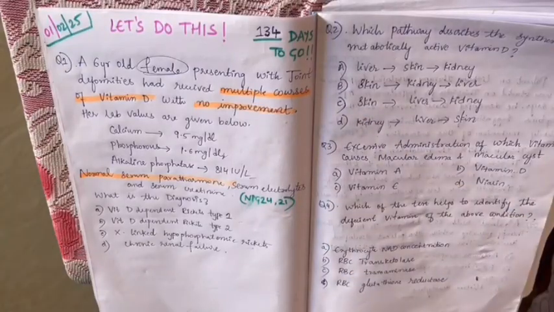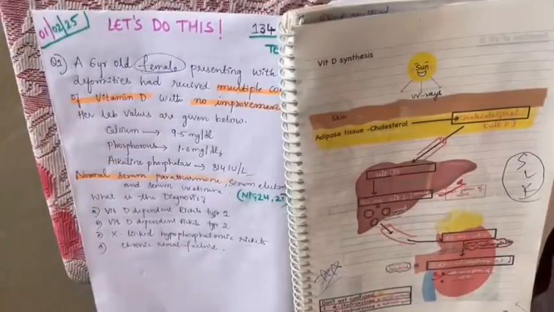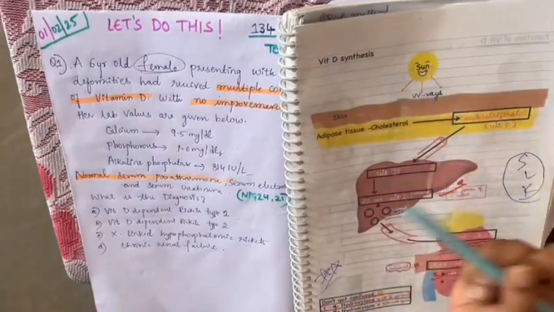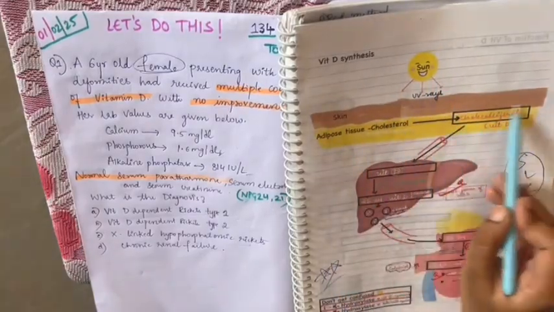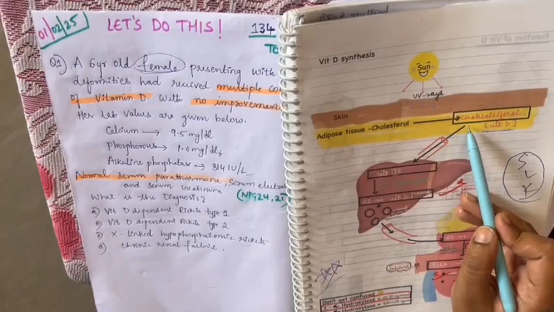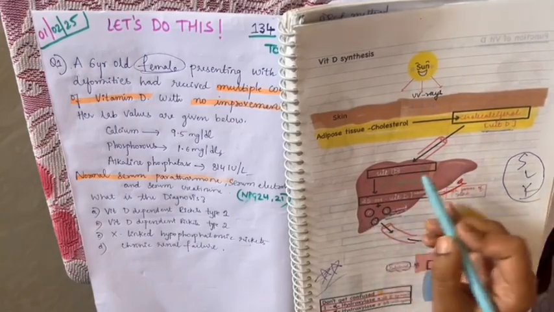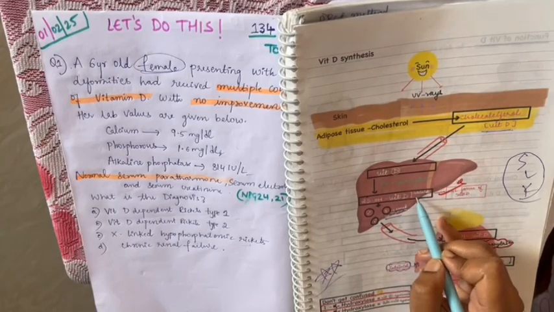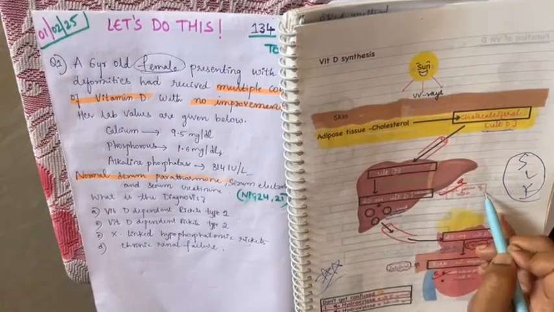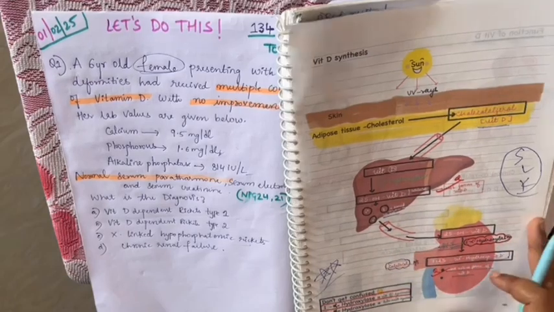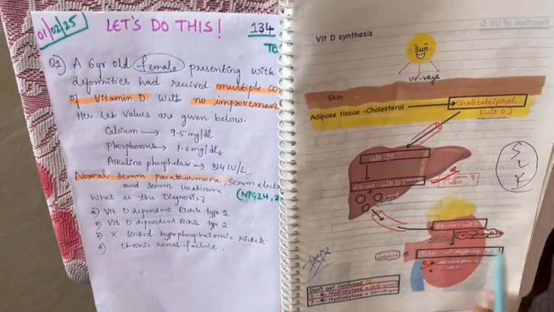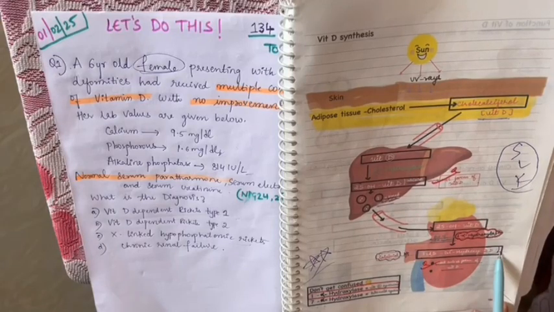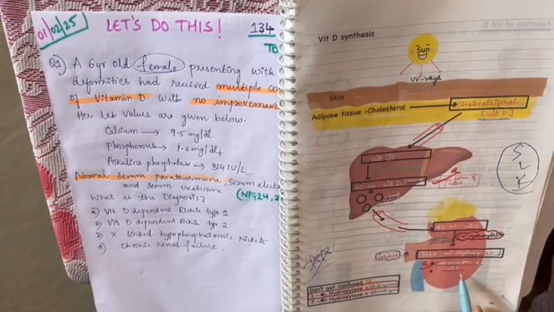I also want you to revise the pathway over here. The vitamin D we get from the sun, the cholecalciferol, in the liver forms 25 hydroxy vitamin D, that's calcidiol, which is the most common form of vitamin D. Then it reaches the kidney, where in the presence of 1-alpha hydroxylase it converts into 1,25 dihydroxy vitamin D, which is calcitriol, the most active form of vitamin D.